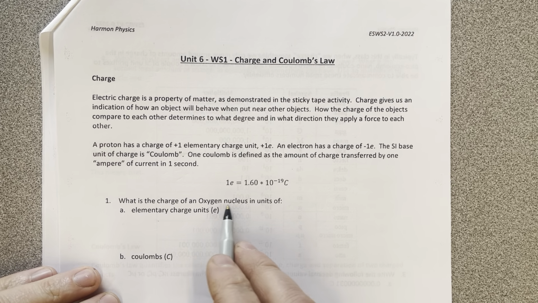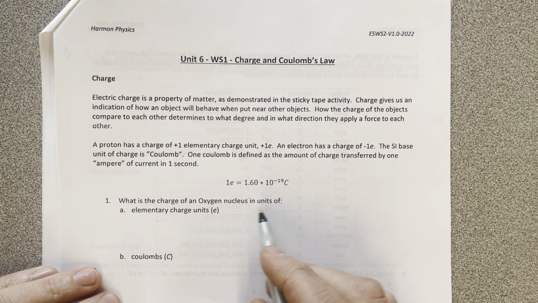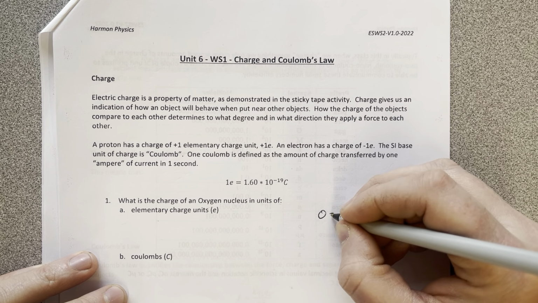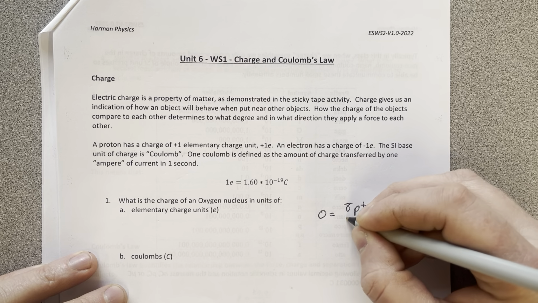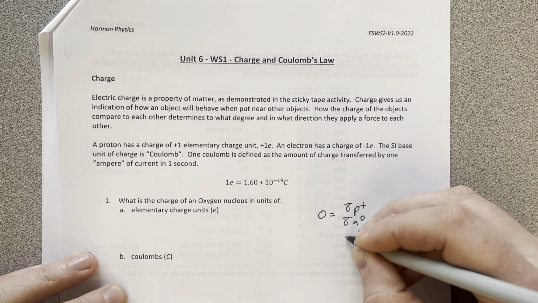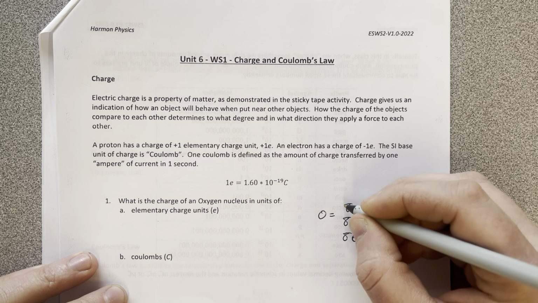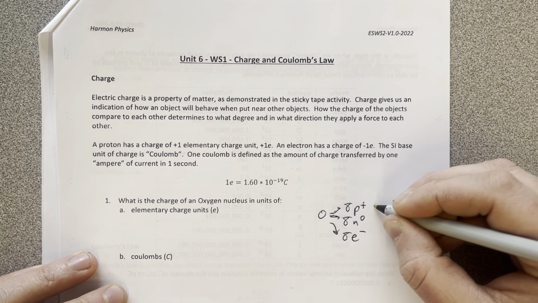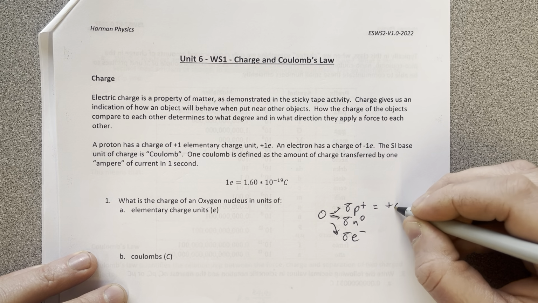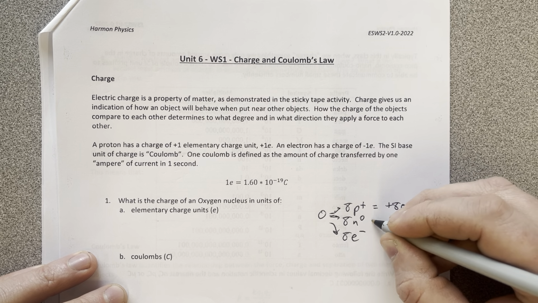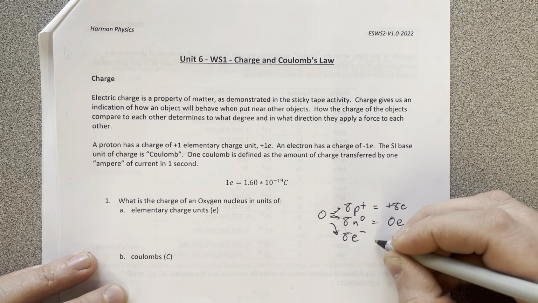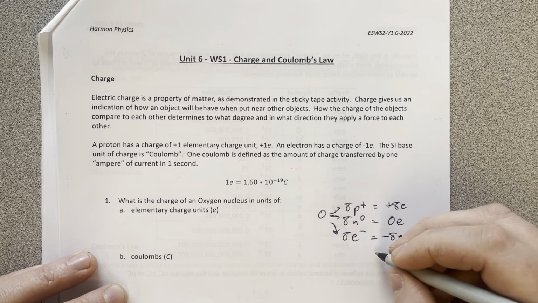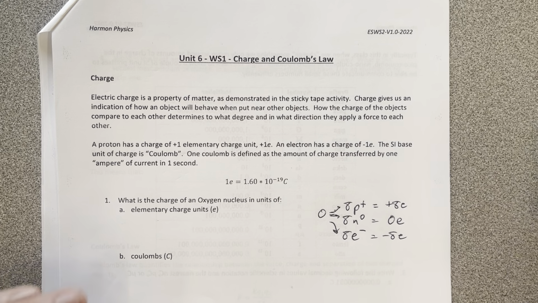What's the charge of an oxygen nucleus in units of this? Well, oxygen is 8 protons, 8 neutrons, and 8 electrons. All right? That's what oxygen is. So that would be positive 8E, 0E, and negative 8E charge units. So the net charge of any atom is 0.